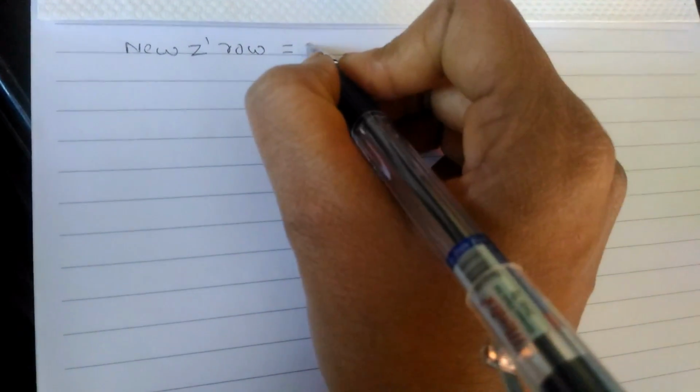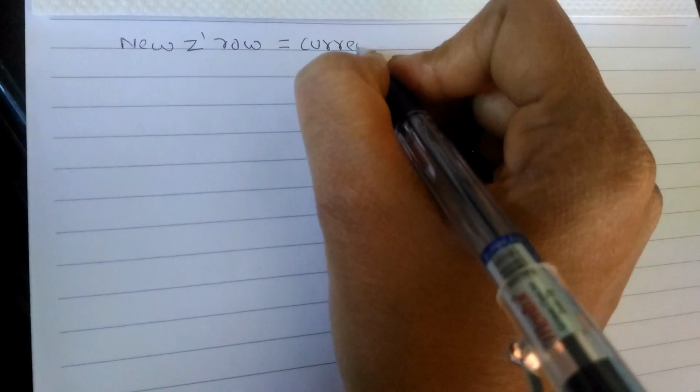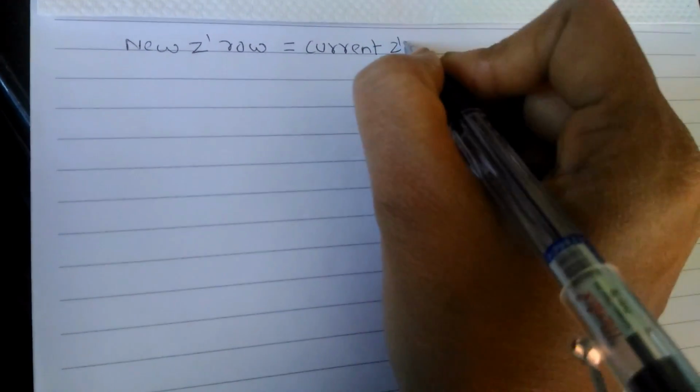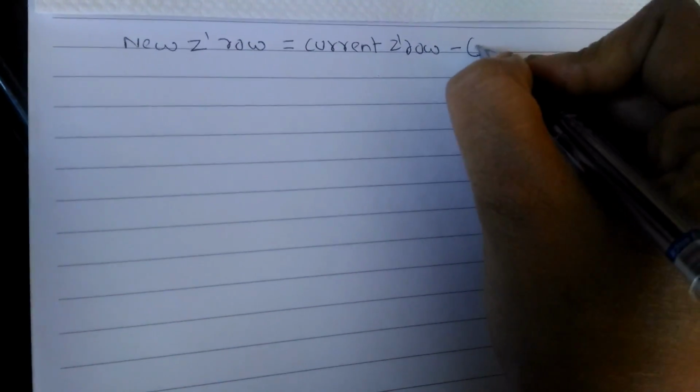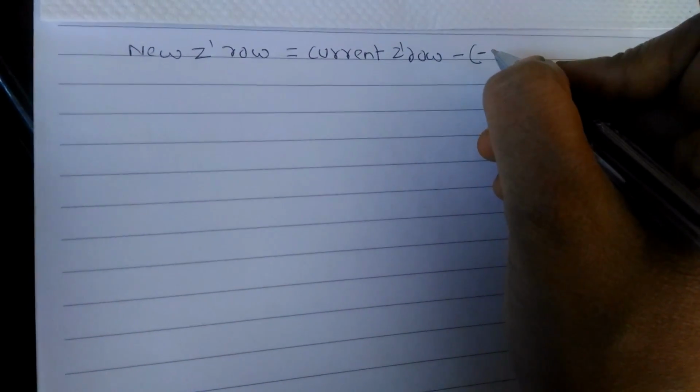The value of the new z row. New z complement row is equal to the current z complement row minus the value of the pivot column for that particular row.